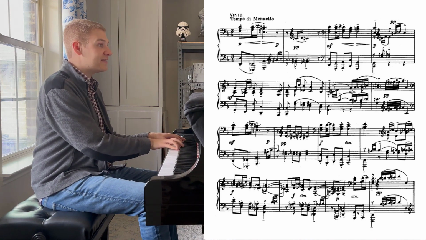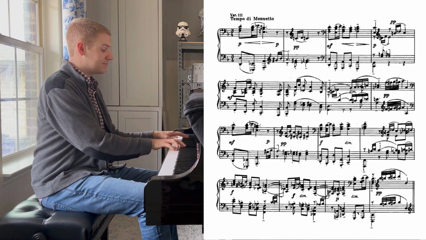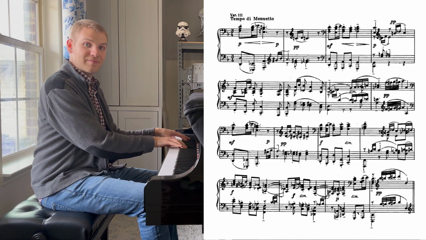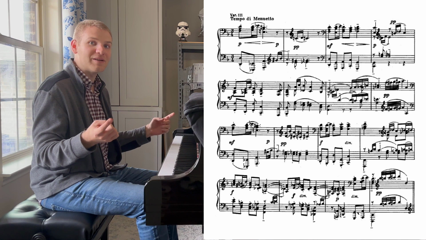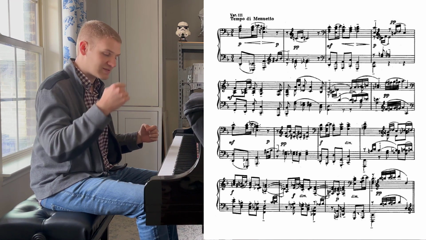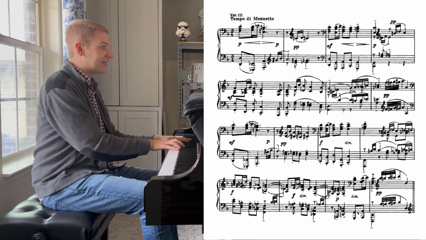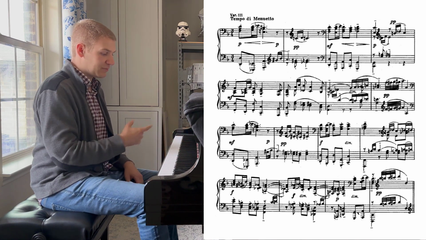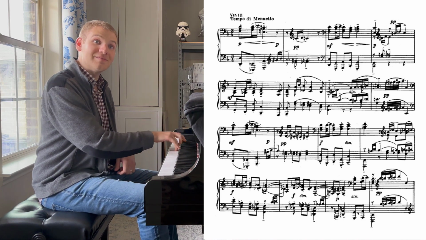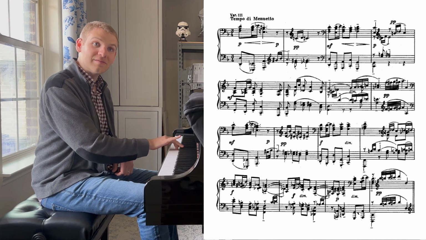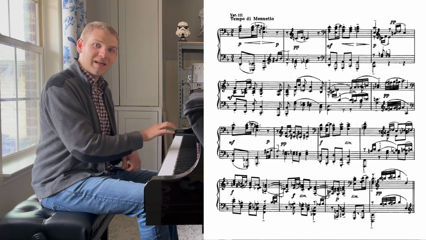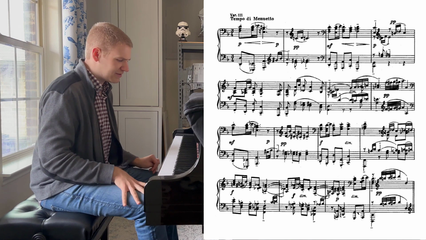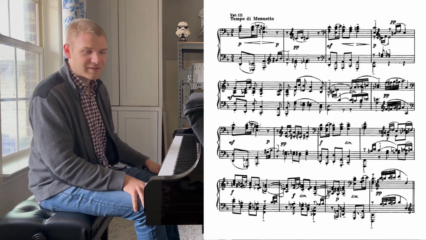So instead of getting this, the E naturals all become E flats, which is just a half step away from D. So we get this sound. If I play it alone, from this to this. And it gives it just a little bit more of a chromatic flair.